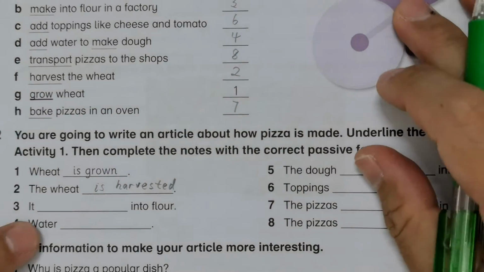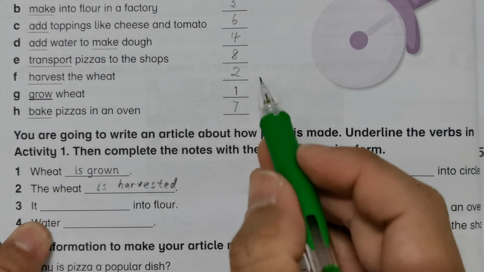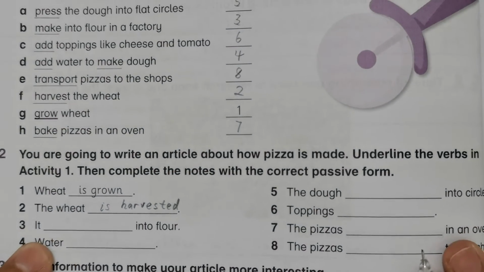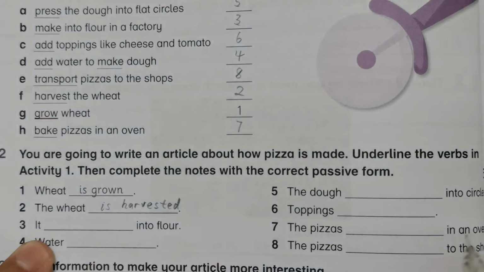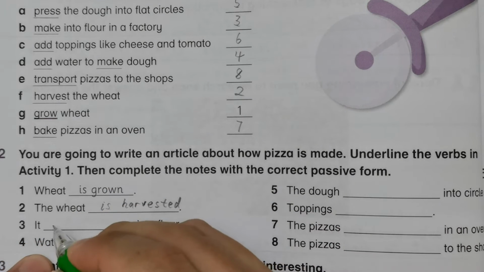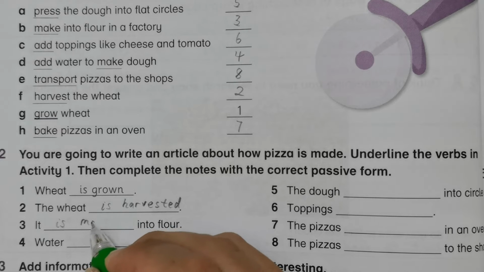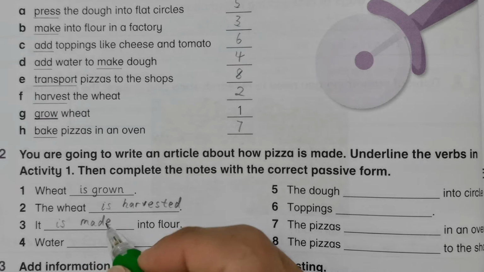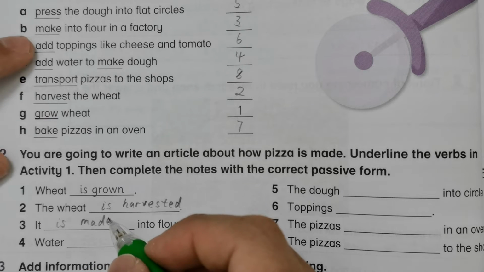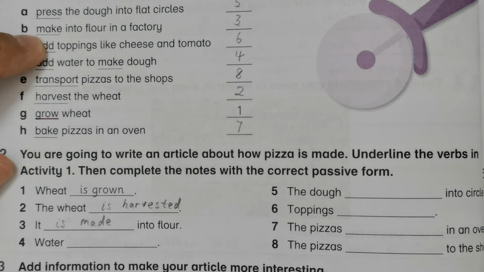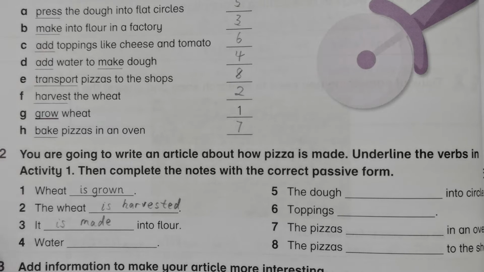And then next, number 3. So make. So number 3, this is, it is made. So you need to refer to the last page of this workbook. So find make as infinitive, and then you will find past participle, made. So it's made into flour.